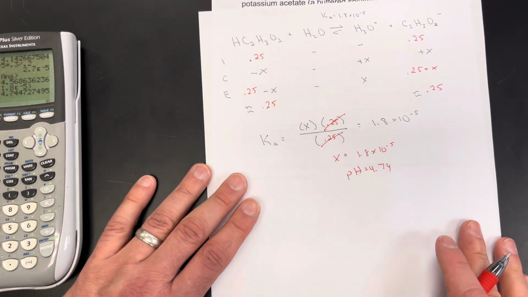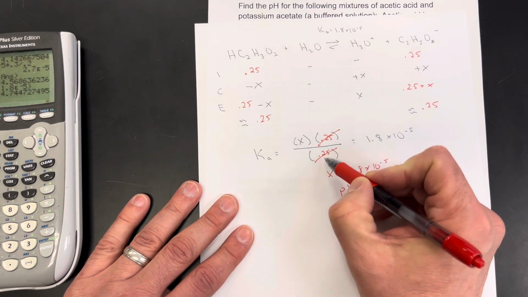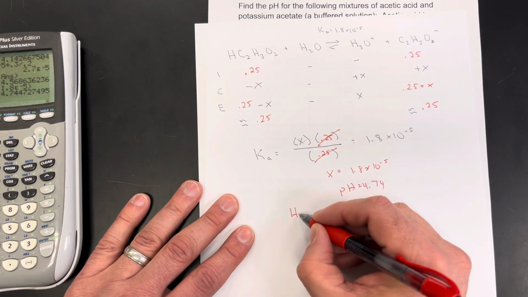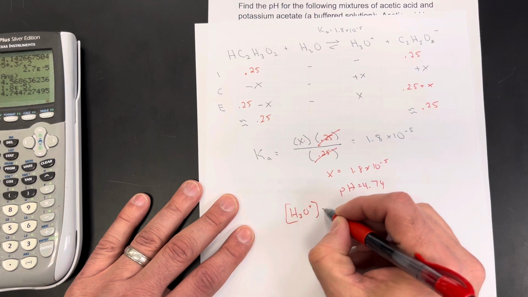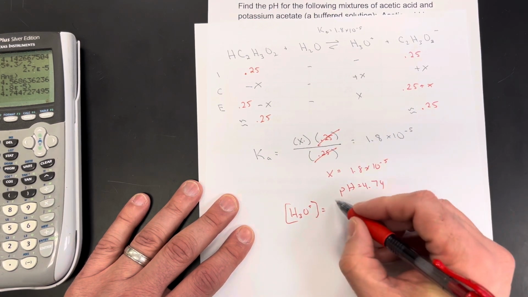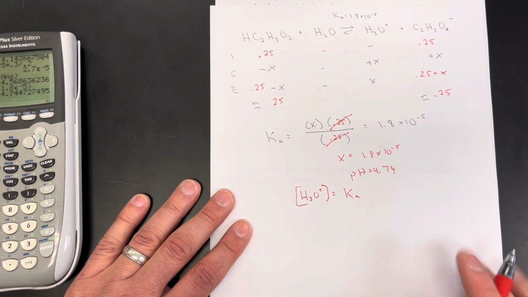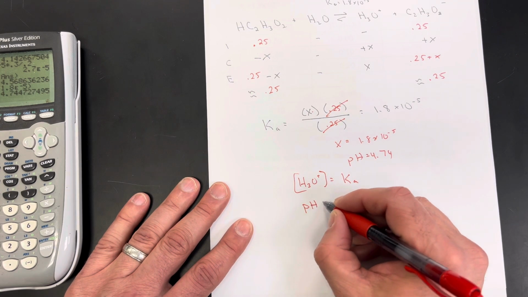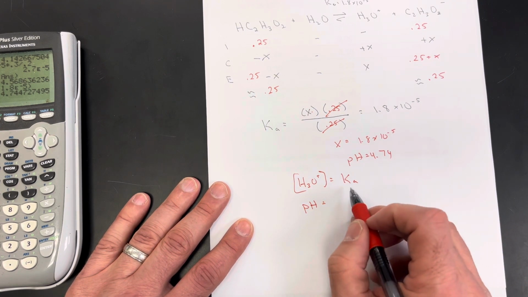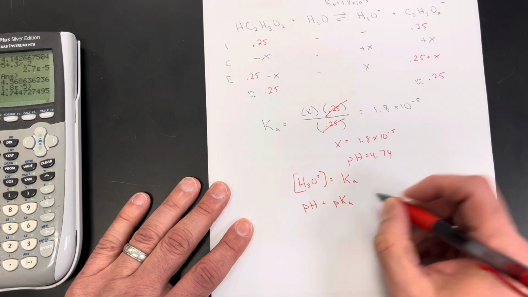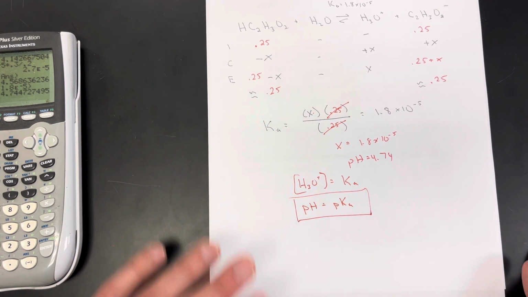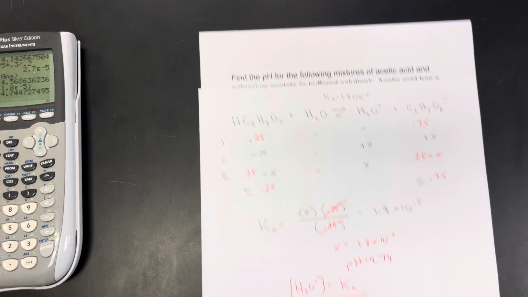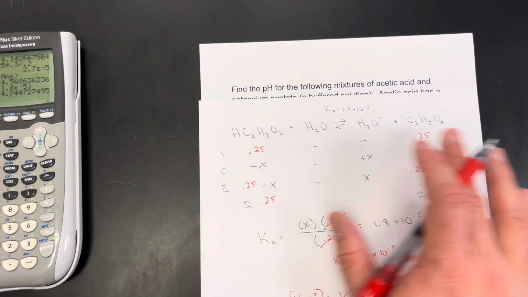But I want to talk about why that is special. When these are exactly the same value, you can see them canceling out. But remember, x is equal to the hydronium ions, and that's going to be equal to the Ka value. If we take the negative log on both sides, the negative log of hydronium ions is simply pH. And if we take the negative log of the equilibrium constant, we're going to call that pKa. So you get this equation that pH is equal to pKa, and the only time that happens is when these concentrations are exactly the same.